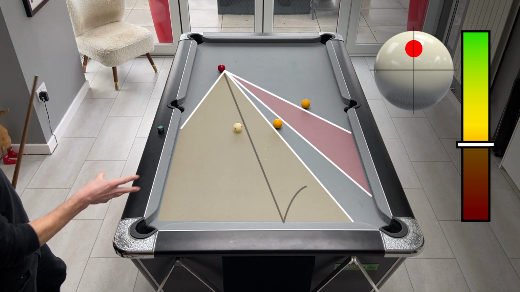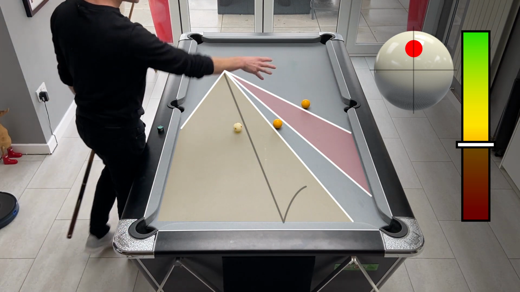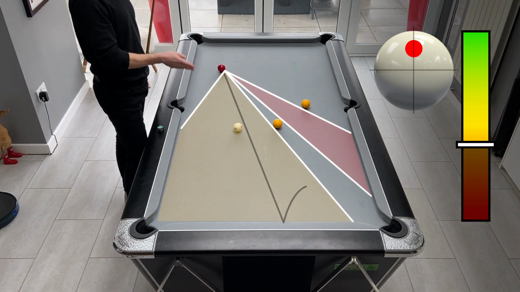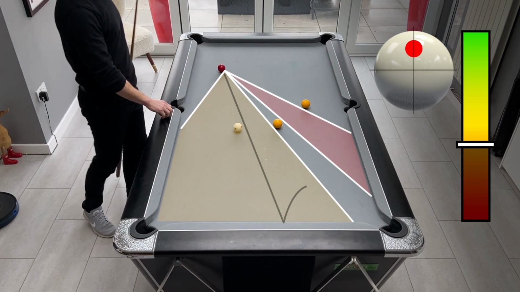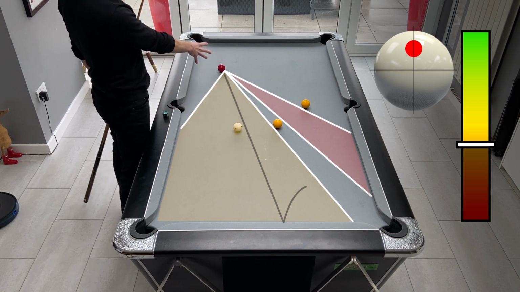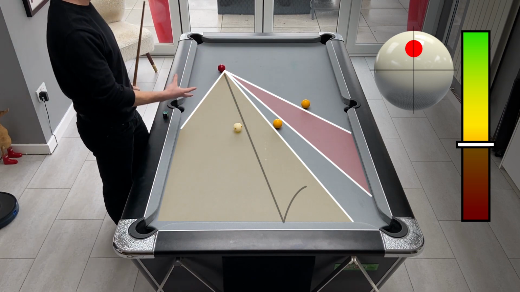So there's two things to remember there. It's choosing the biggest possible zone and your route into that zone, and keeping the distance that the ball can be in as large as you possibly can.